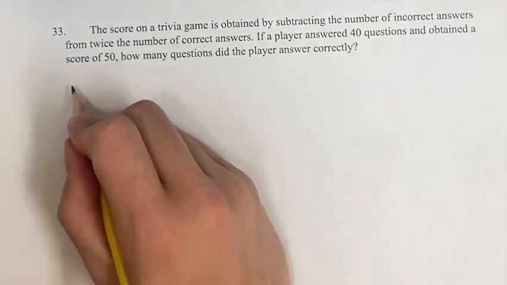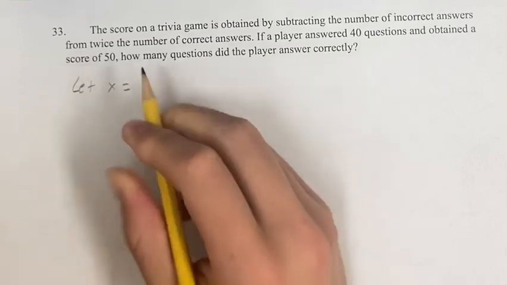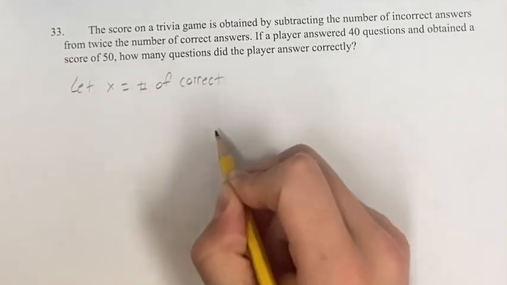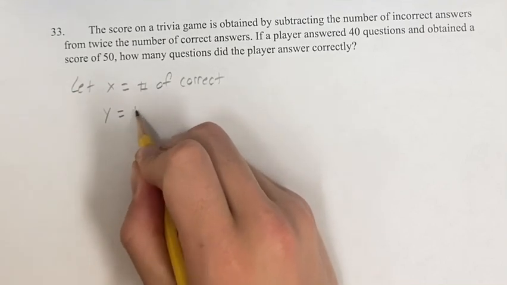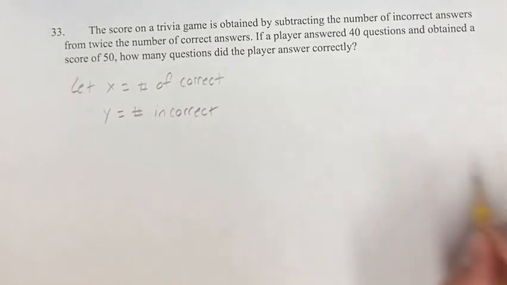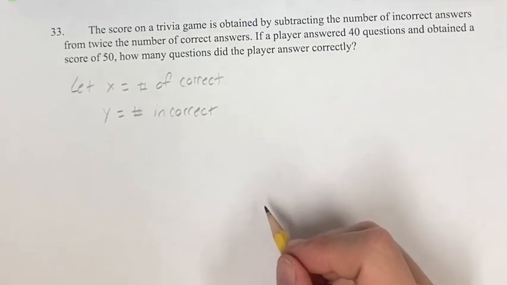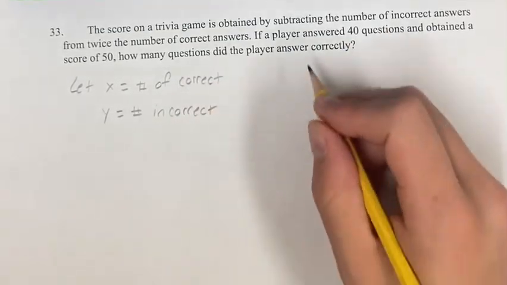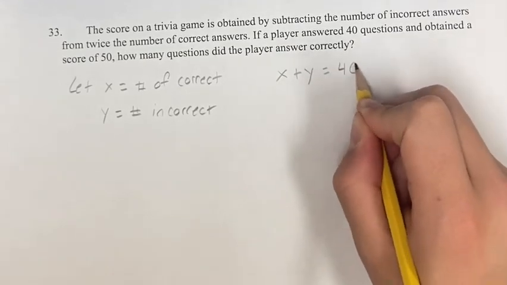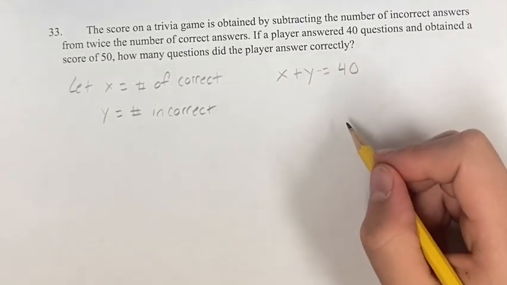So first, let's say let x be the number of correct answers, and let y be the number of incorrect answers. Well, if there's 40 questions in total, and they're all either correct or incorrect, we know the correct questions plus the incorrect questions is equal to 40. So x plus y is equal to 40.